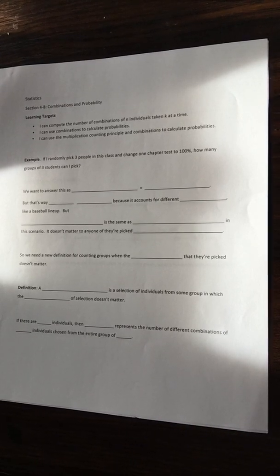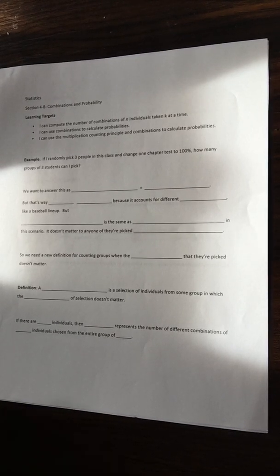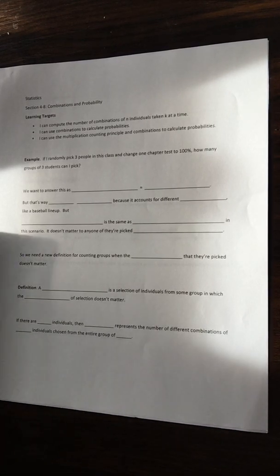So, example, if I randomly pick 3 people in this class and change one chapter test for each one of those people to 100%, how many groups of 3 students could I pick? Since I'm doing this for both classes, I've got 14 kids in one class and 20 in the other, so there's 34 kids altogether.